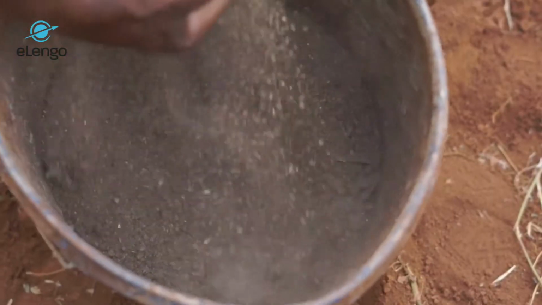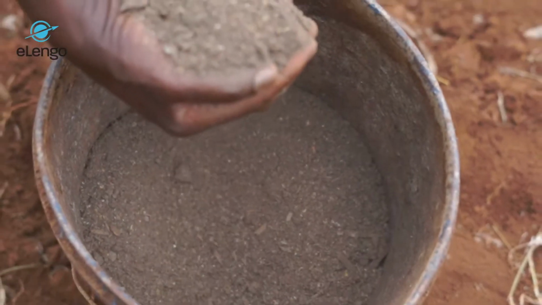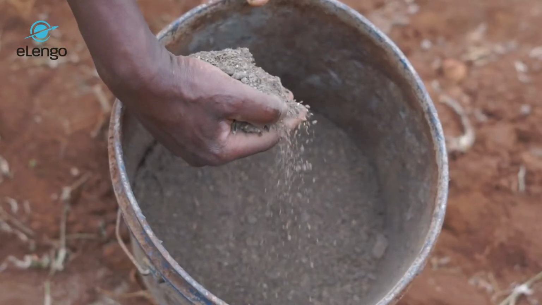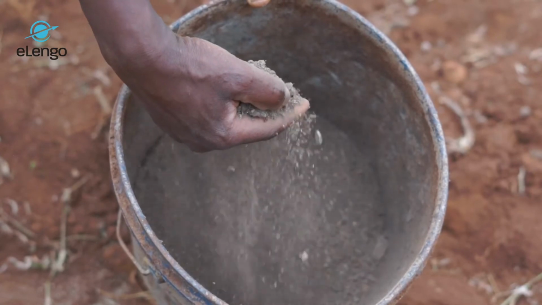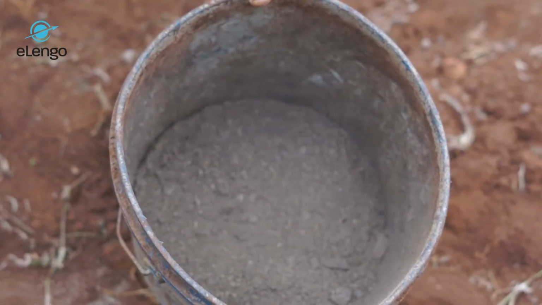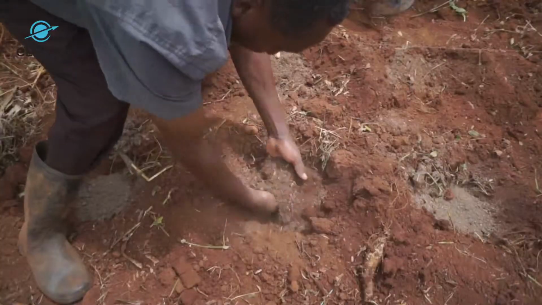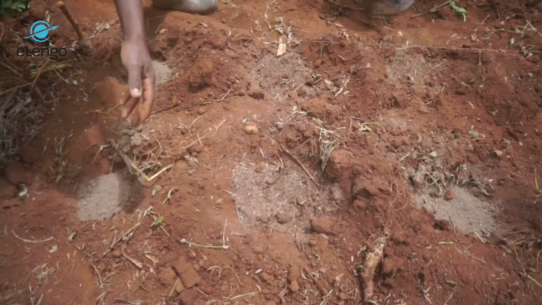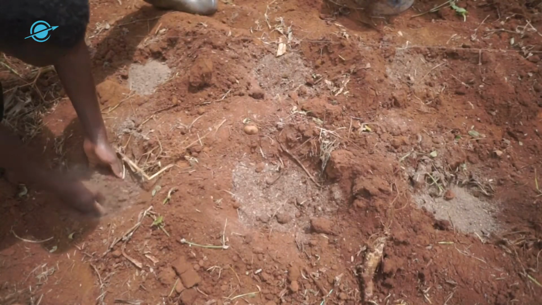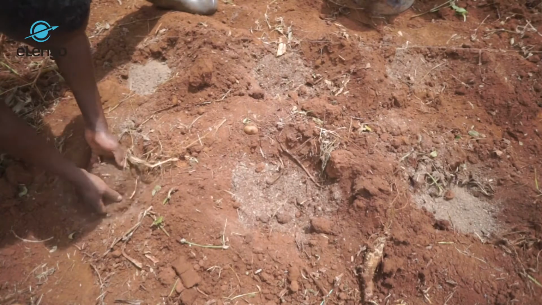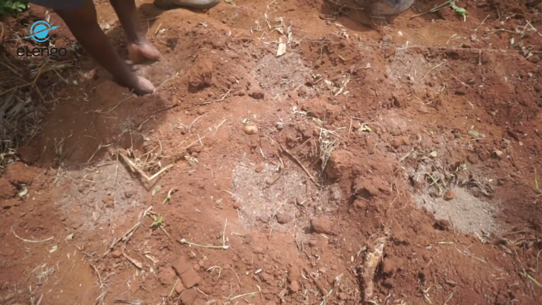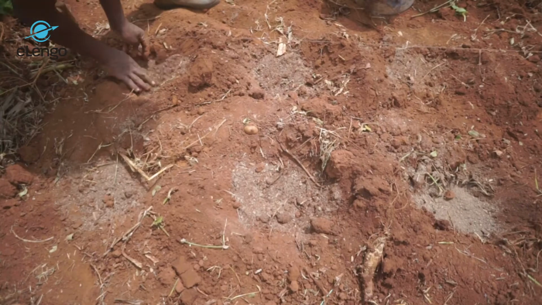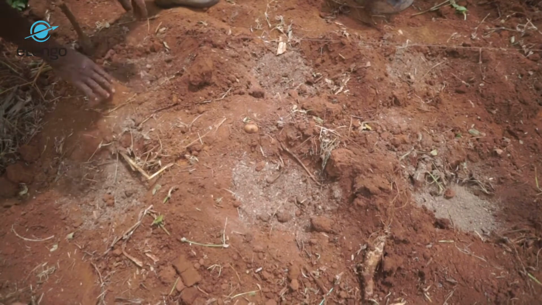Decomposed manure is the manure that you put in a place, and then you cover it with a black polythene, so that the decomposition can take place through the energy from the sun. The heat from the sun decomposes that manure until it becomes like soil. So that is a very well decomposed manure. When you mix it with the soil in the land, it is going to mix very well. Therefore, that is a very key aspect that you are going to look at.